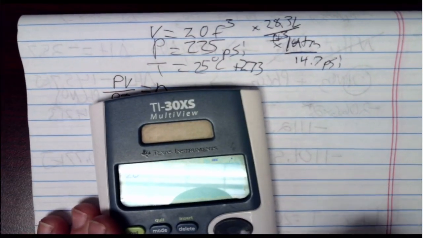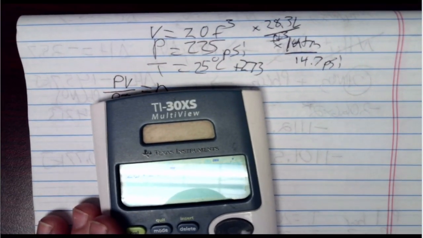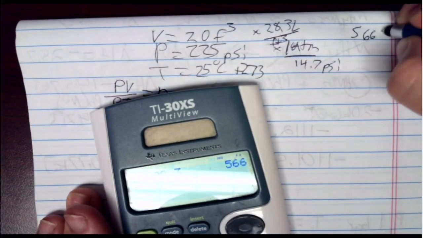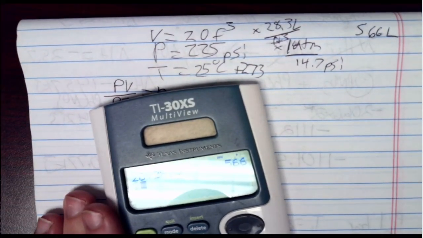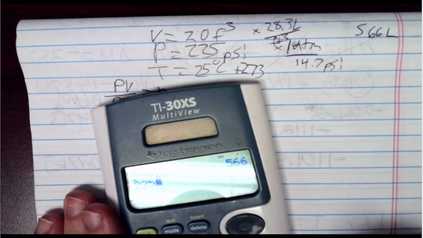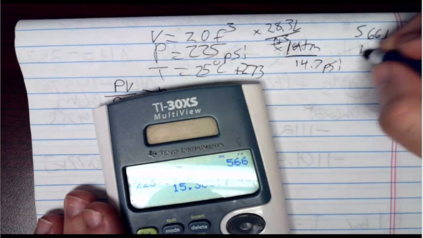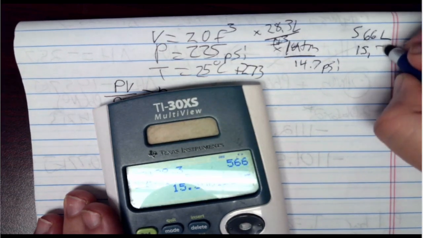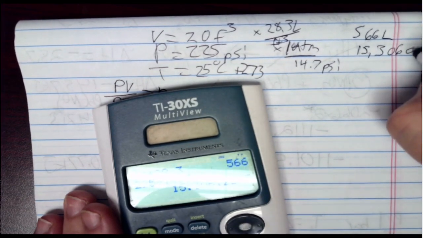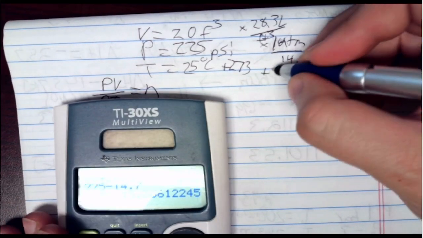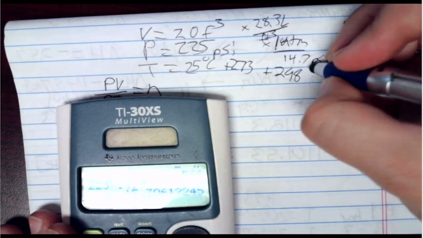Well, 20 times 28.3 means this is going to hold 566 liters of gas. 225 divided by 14.7 means it's compressed to 15.306 atm. And at 25 degrees, this is 298 Kelvin.